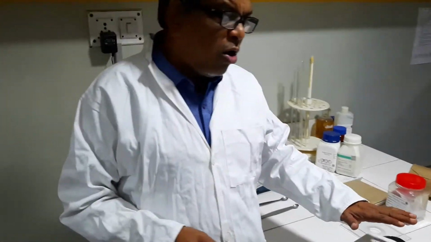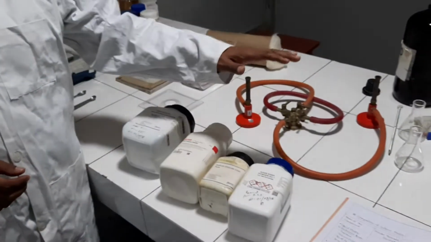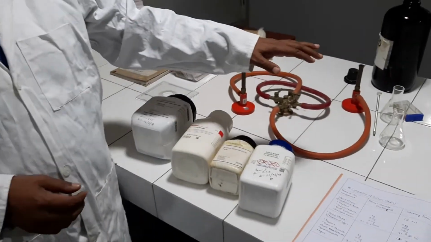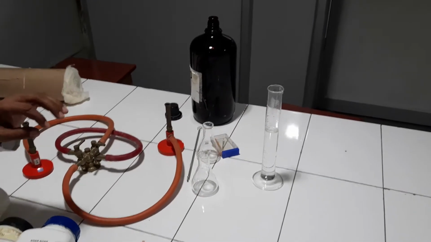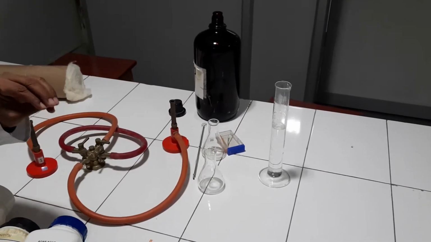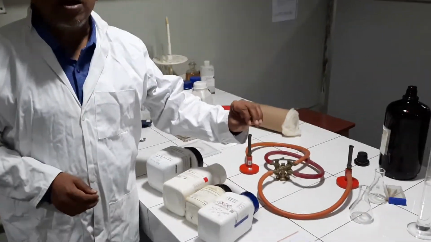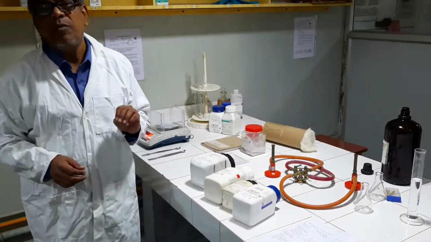So when we weigh all the three ingredients and put them in a conical flask, they will be moistened with a little bit of distilled water, that is called purified water IP.